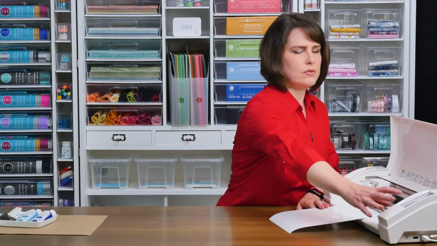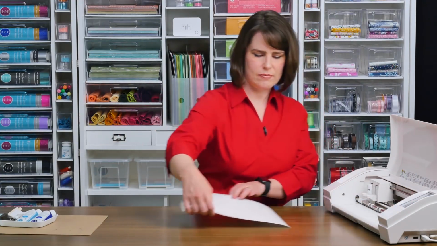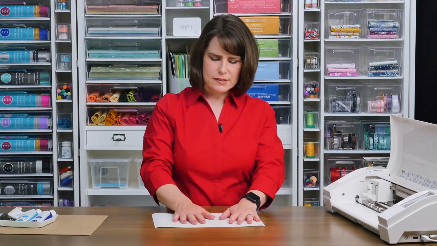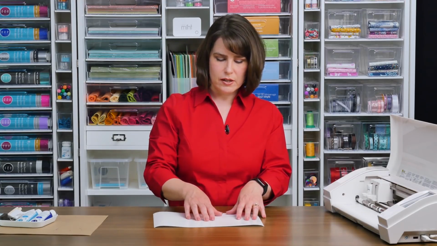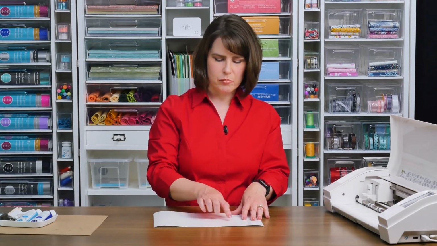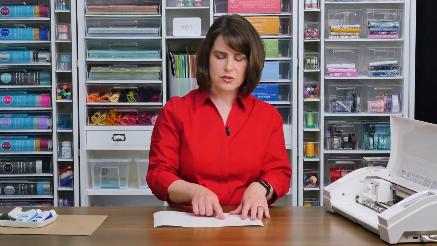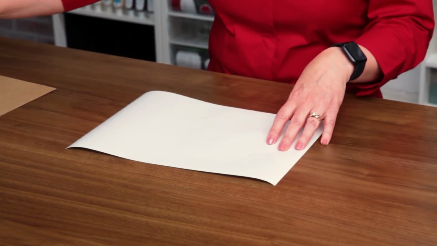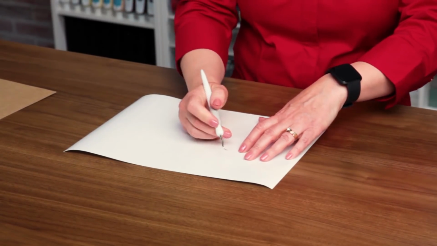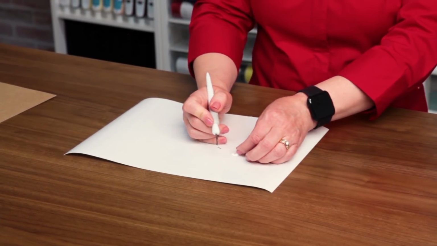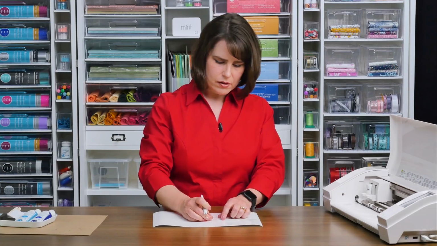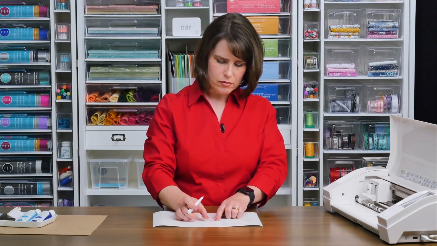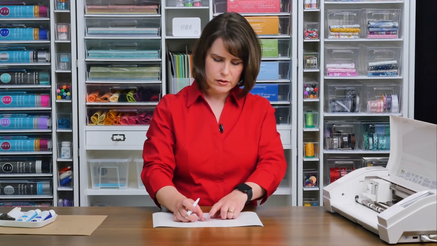Okay, that's done, so we'll unload it. And since this is a stencil, when we weed it, we are going to peel away the parts of the design where we want the ink to actually show. So we're going to peel away the letters and the little decorative elements when we weed it. Make sure you leave the centers of any letters in place.